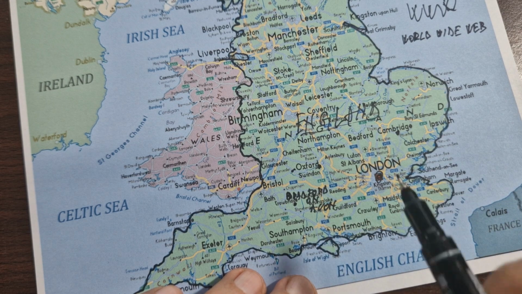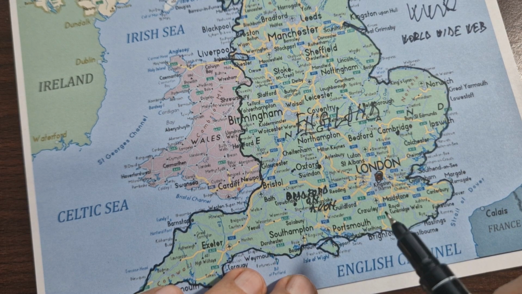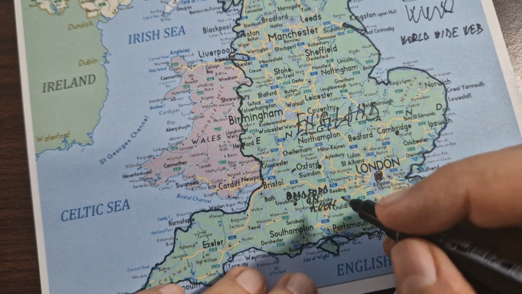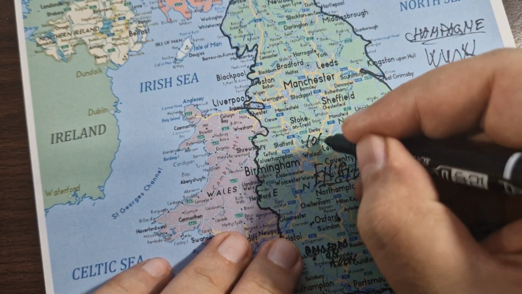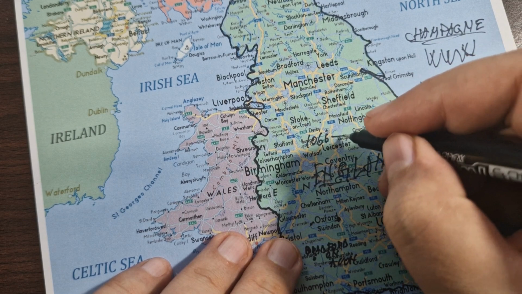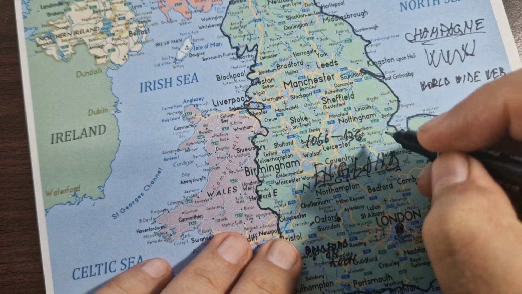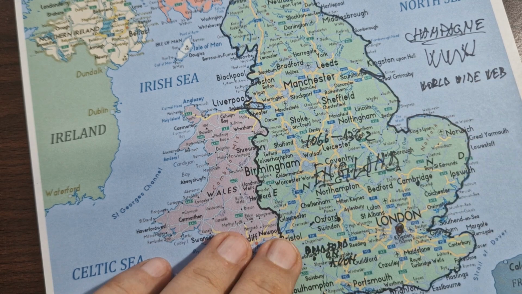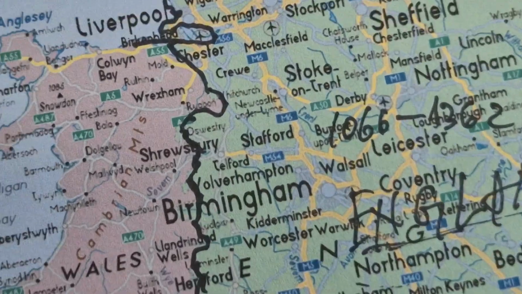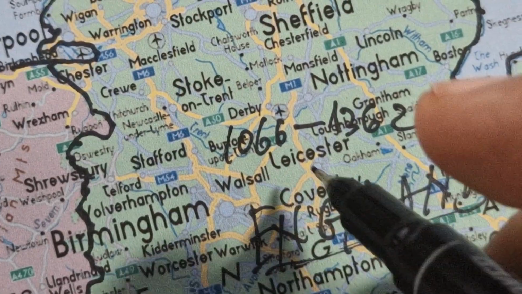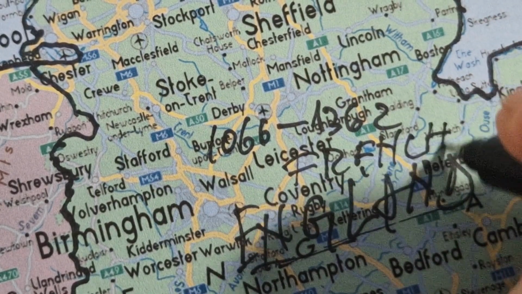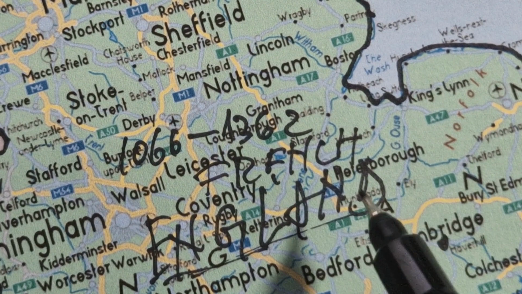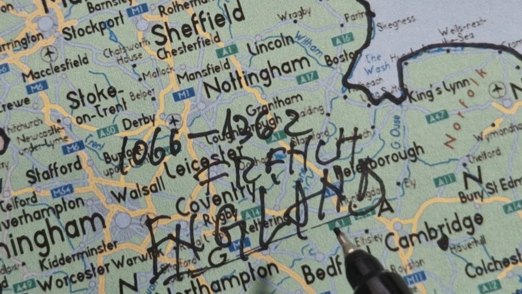And you may not know, but from 1066 until 1362, alright, I'm gonna zoom in. Between these years, the French language was the official language in the United Kingdom.